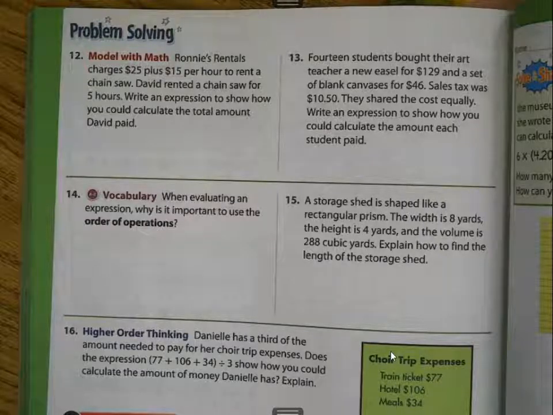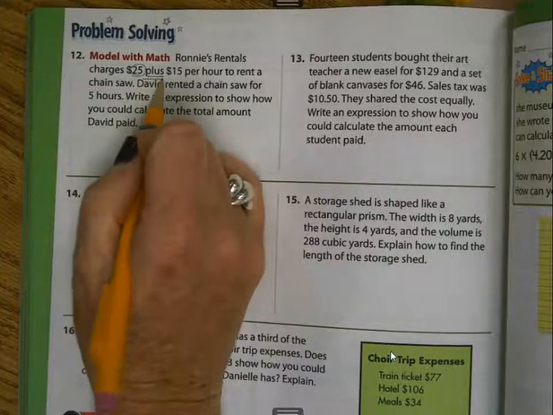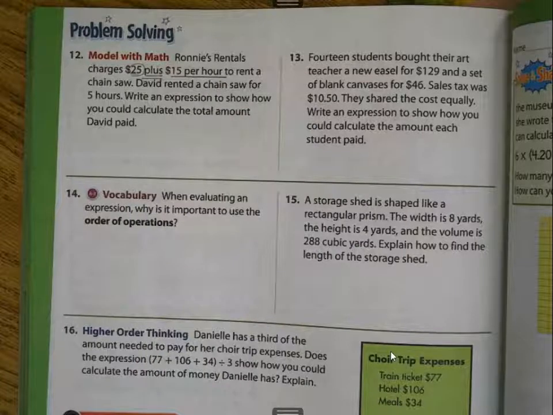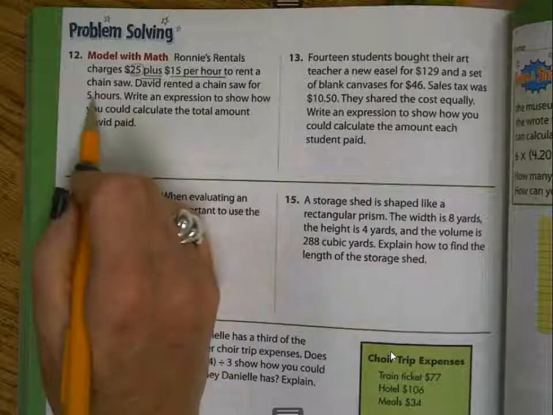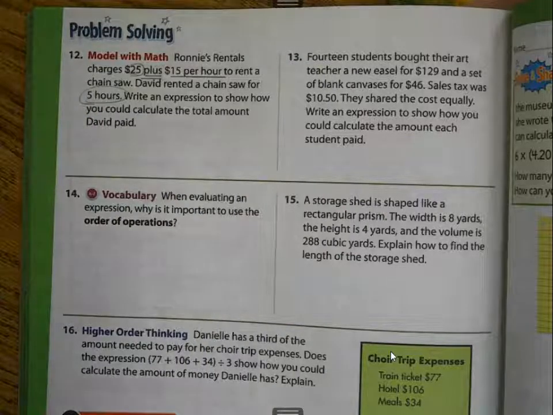Ronnie's Rentals charges $25 plus $15 per hour to rent a chainsaw. David rented a chainsaw for 5 hours. So we're going to write an expression to show how you could calculate the total amount David paid. All right, so let's dig back through here.